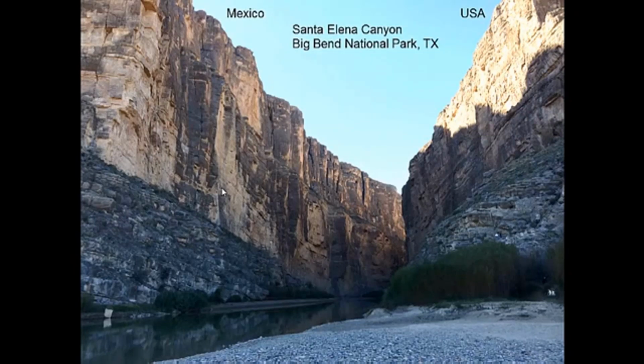So here is the Santa Elena Canyon in Big Bend National Park in Texas. Over here is Mexico, and over here is the United States.